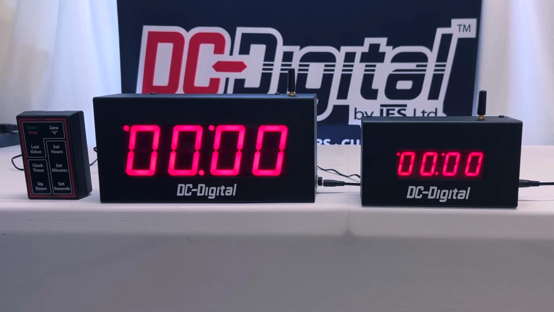So again, this is Ian with DC Digital, demonstrating our DC-25UTW system and DC-10 secondary multifunction time of day clock with a wireless remote controller.